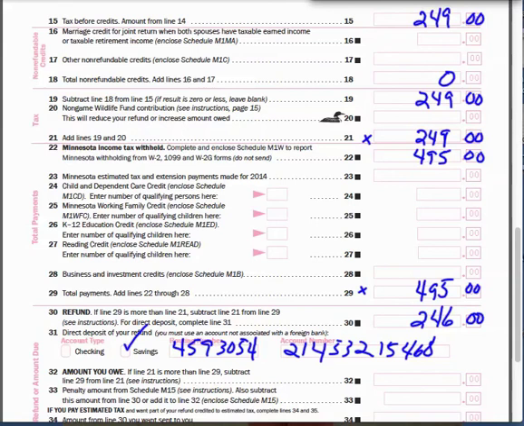You'll notice down at the very bottom of the page, it says, include a copy of your 2014 federal return with this M1 tax return. So you need to make a photocopy, if you're mailing this, of your 1040EZ along with a copy of your W-2 and include that when you send in your Minnesota tax return. Again, if those items were being electronically filed, you would include an electronic file of the federal return as well as your W-2. So that's the process in completing the M1 Minnesota tax return.